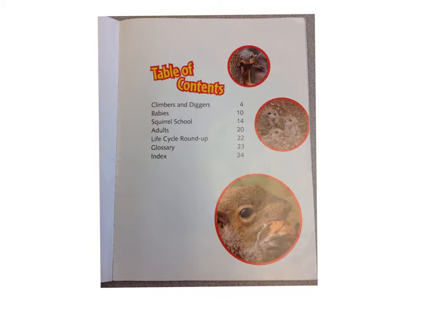Yours just might say contents, it might say table of contents, but what you'll see is a list of the different chapters in the book and what pages they start on. Read your table of contents titles so you know what's going to be covered in your book, what information you'll get.